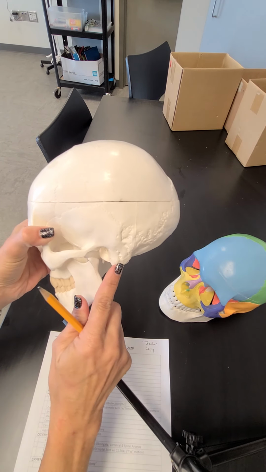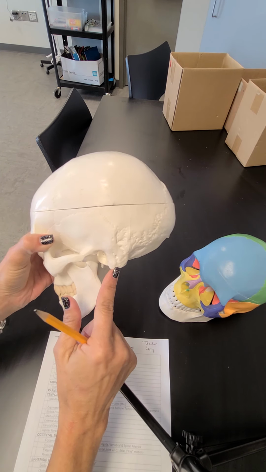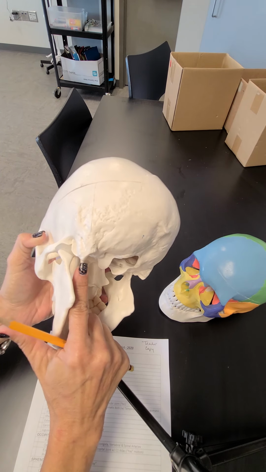On this one, you have the mastoid process right here, the massive mastoid, and then the styloid process right in here.